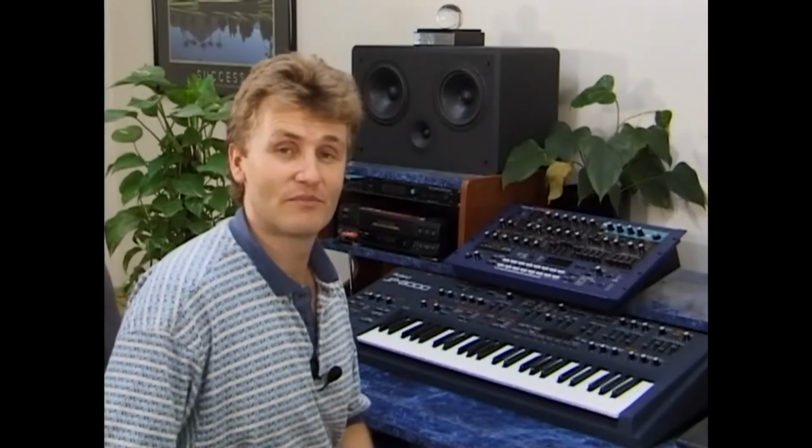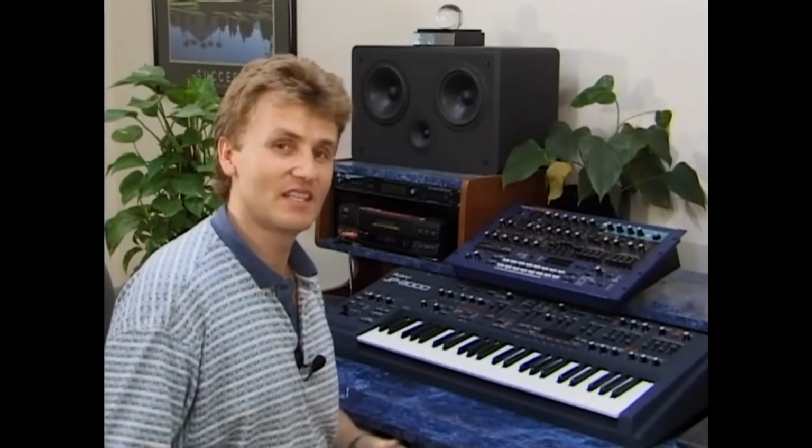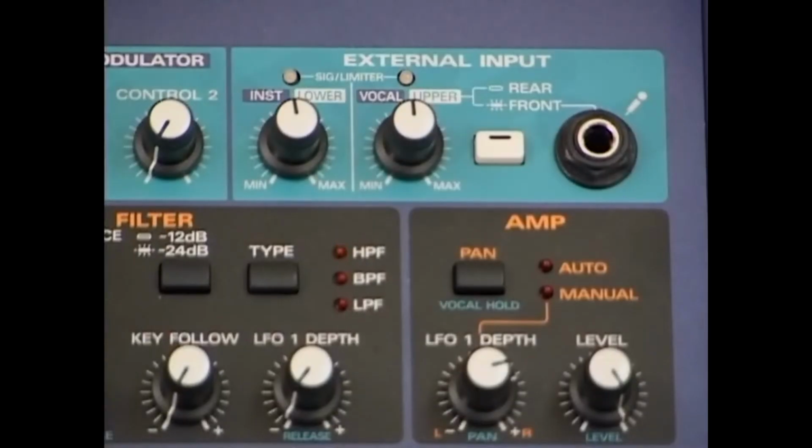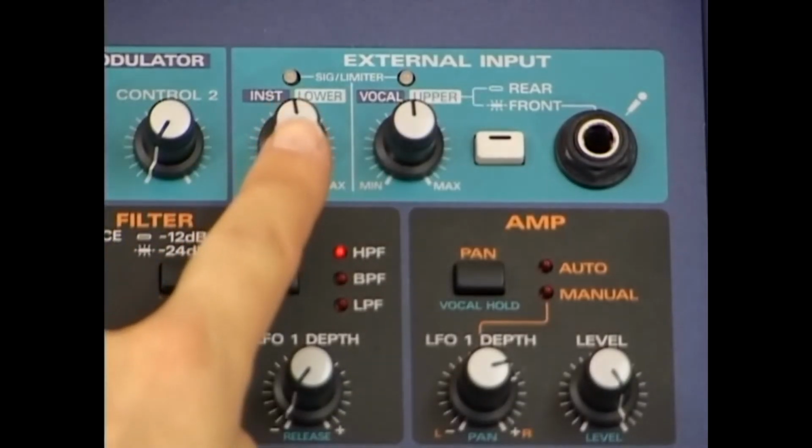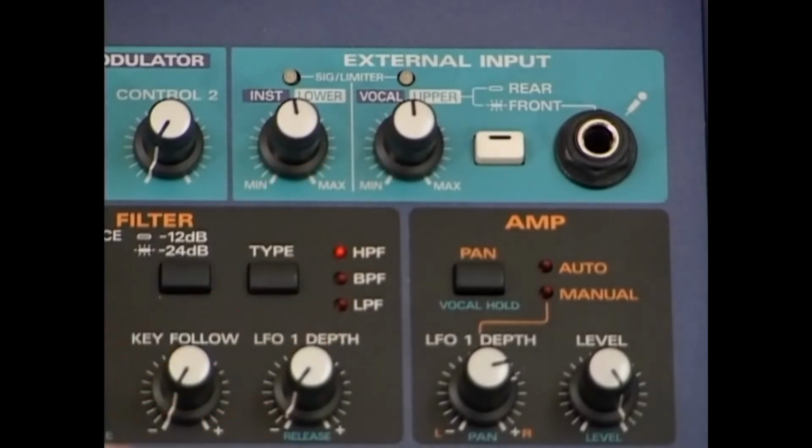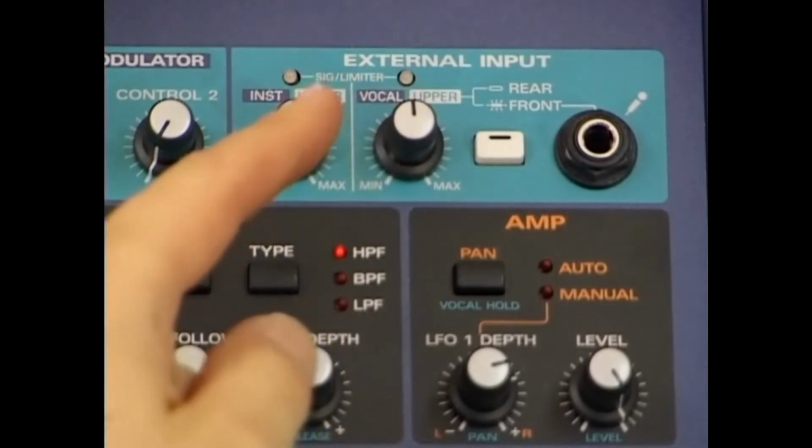Now, another thing you'll see on the back here that you won't see in a lot of modules is external input. This is really cool because you can be what you've always wanted to be, your very own oscillator. In fact, you can do all sorts of vocoding with this and a lot of other effects too. You'll notice in the top right hand corner here we have 2 knobs referring to those 2 external inputs in the back panel. You can adjust the levels accordingly.